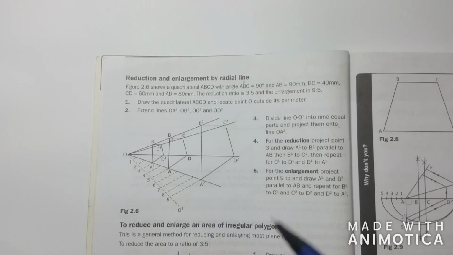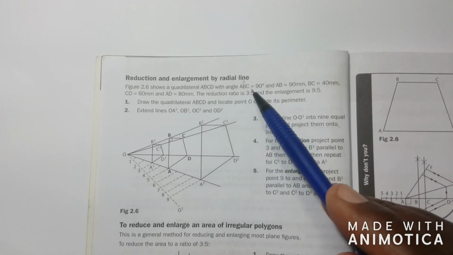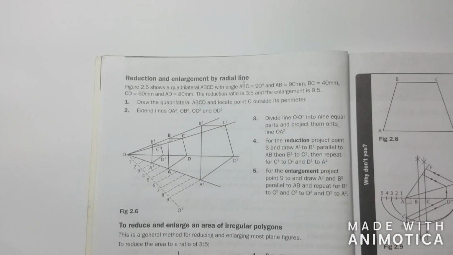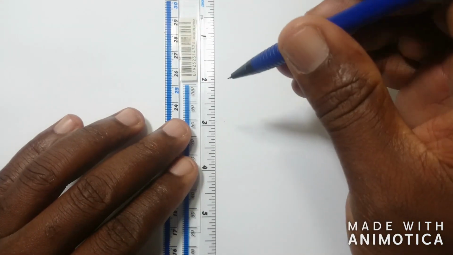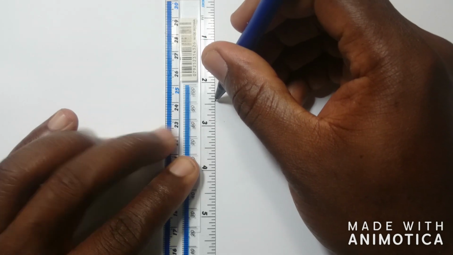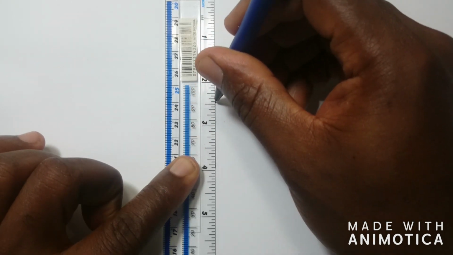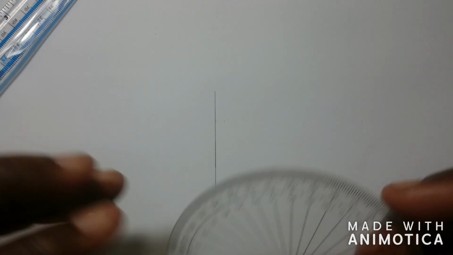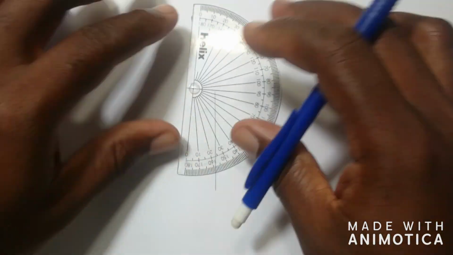So first thing we need to do is draw a 90-degree angle ABC. We have the measurements of AB and BC, but we need to draw the 90-degree lines first. So the first thing you're gonna need to do is draw a vertical line, and this can be started anywhere on your paper. Make sure you have a nice clean sheet of paper. So we're gonna start here and draw a line coming down, and then we're gonna measure 90 degrees.